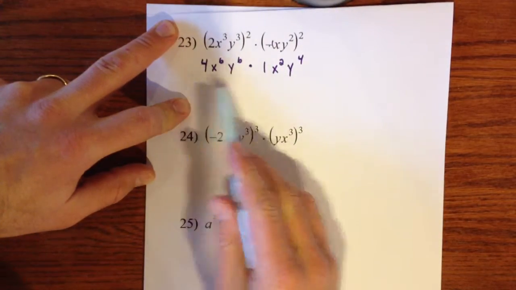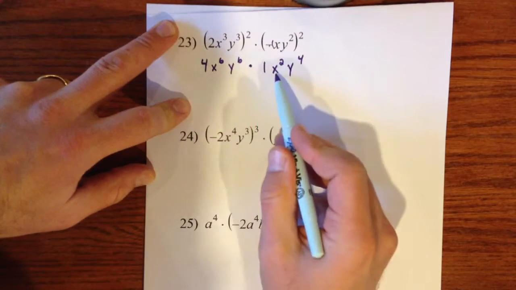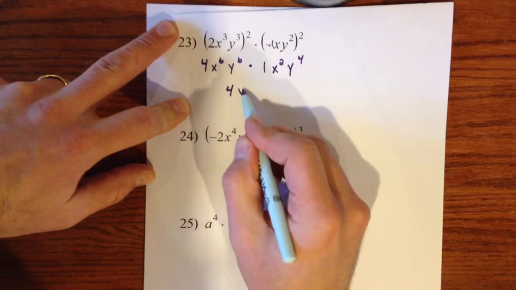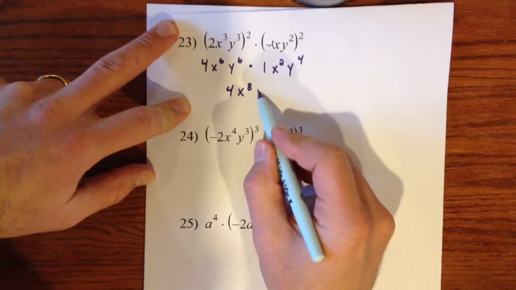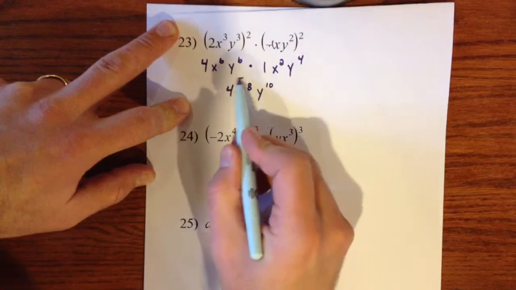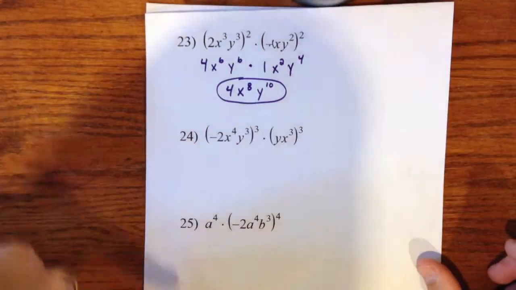Now, this is one big long strand of multiplication. So I have 6 x's here, 2 x's there. So I have 8 x's altogether. And then 6 here and 4 there. So I have 10 y's. And that's my final answer. Number 25.